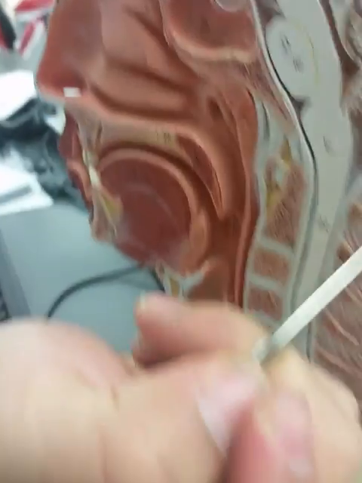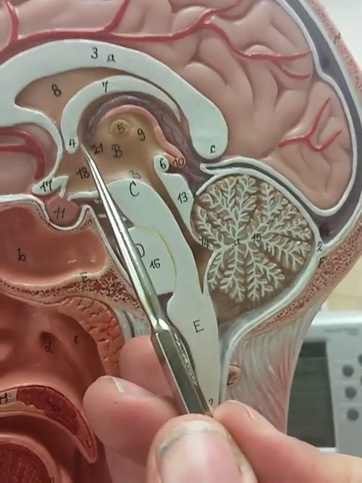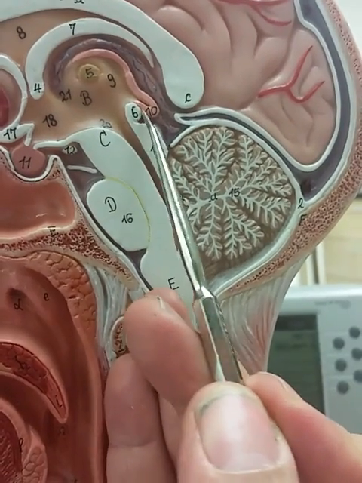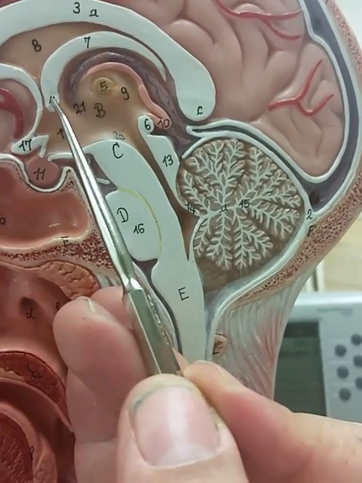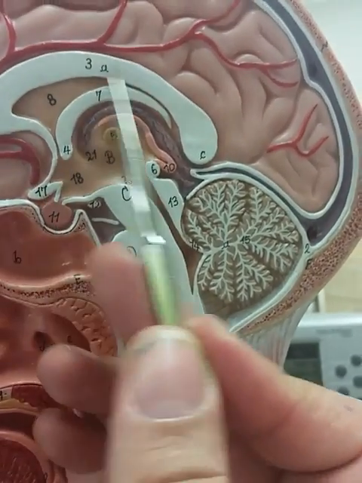That's it, this model here. We said this part here is the anterior commissure. Number 6 here, this will be the posterior commissure. So anterior commissure, posterior commissure, and this is the corpus callosum here.